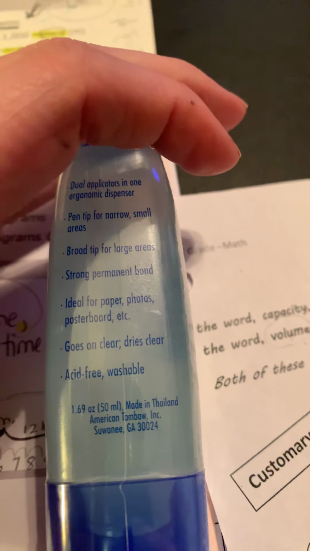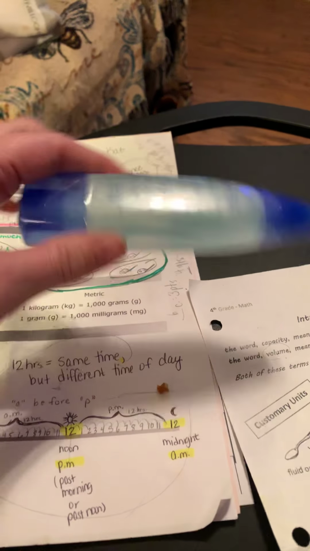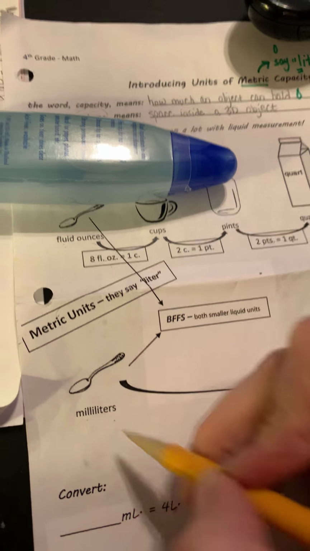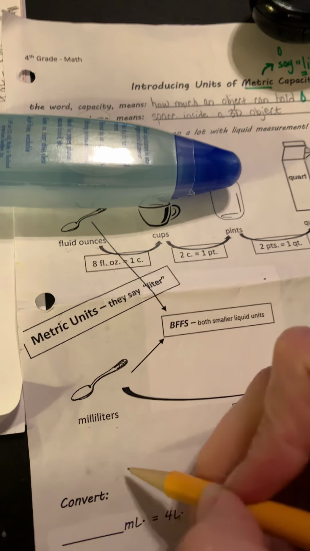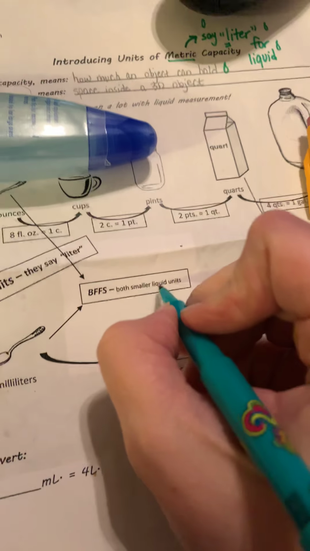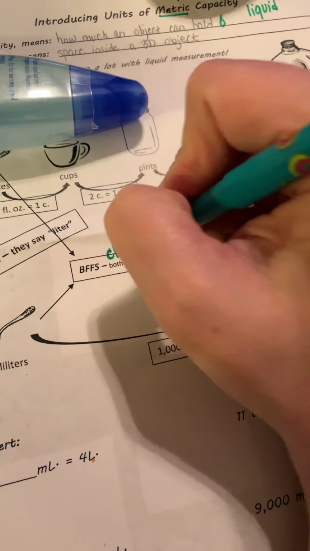Or 50 milliliters. So you're talking about ounces, like shots. Like a spoonful of sugar that helps the medicine go down. Glue sticks, that kind of stuff. All right, like a spoon. Well, in our system, that would be the ounces. But in the metric system, that's what they're going to use the milliliter for. Milliliter. And these are the BFFs. Why are they BFFs? They're best friends because, like best friends, they are close to the same size.